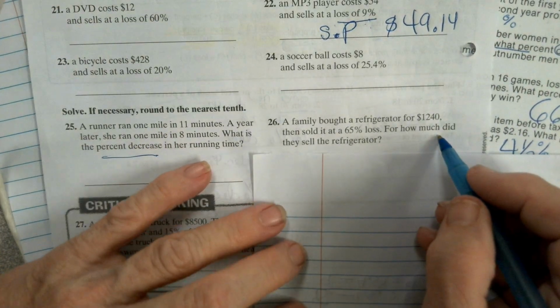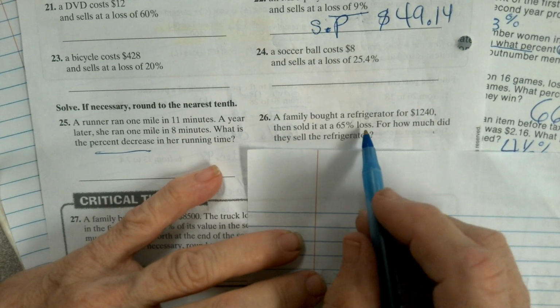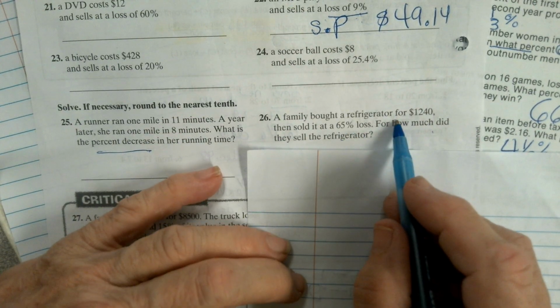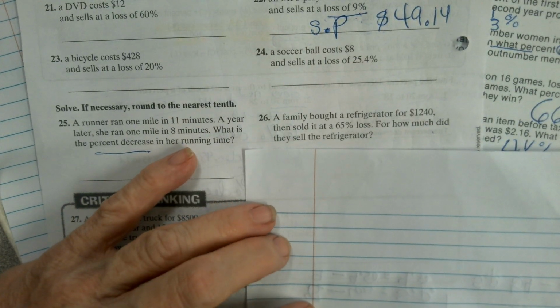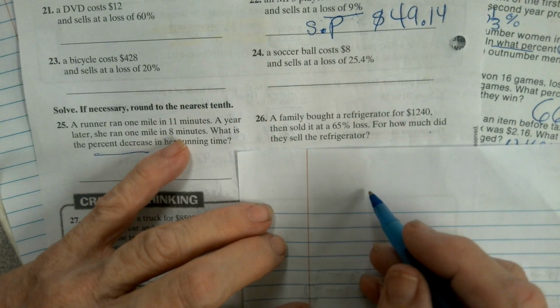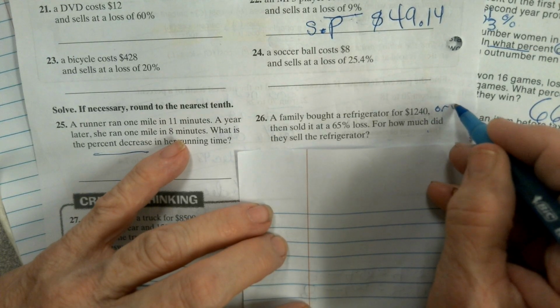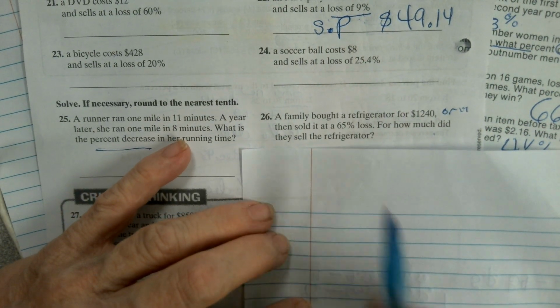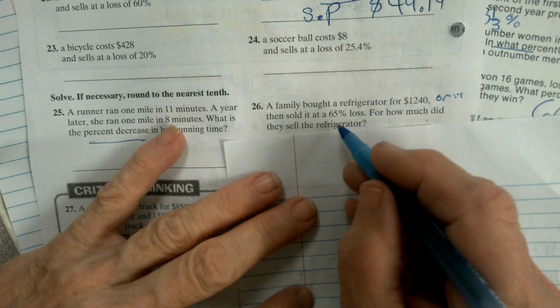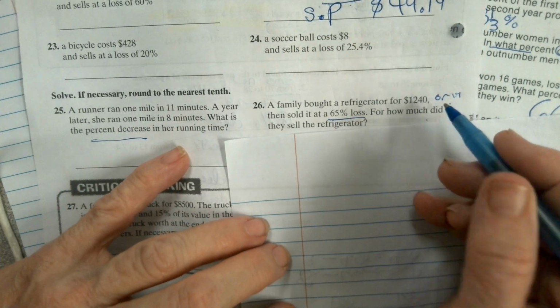How much do they sell the refrigerator for? The family bought a refrigerator for $1240. So that's when it was new, apparently, and that was their original. They sold it maybe 10 years later for a 65% loss, because nobody's going to pay the full price 10 years later.